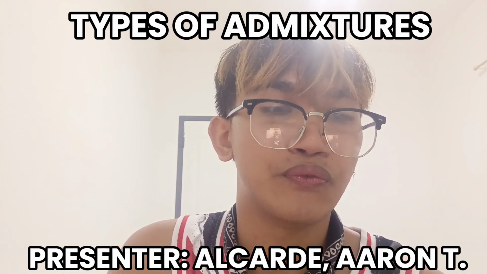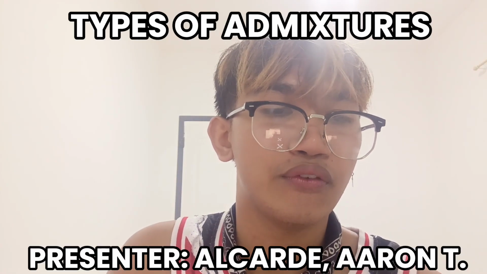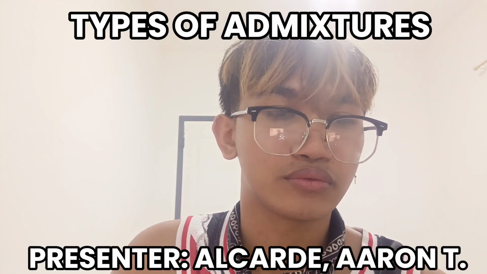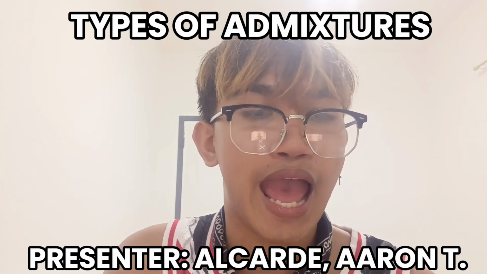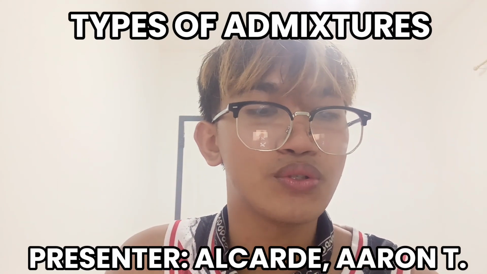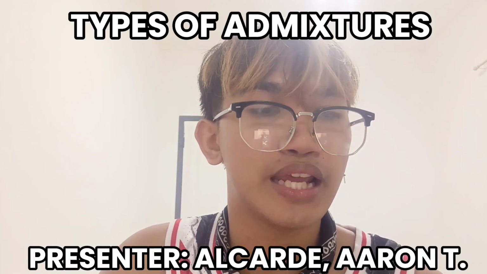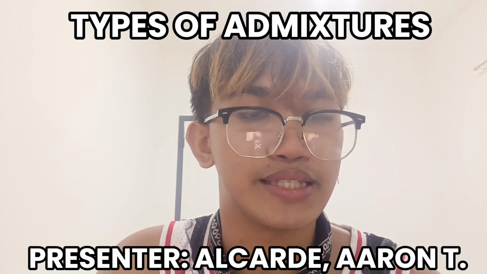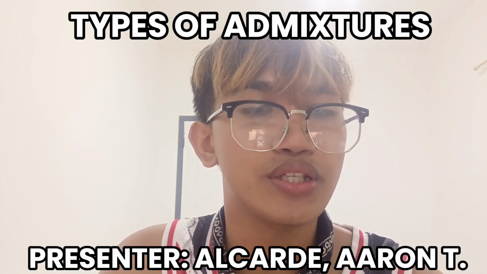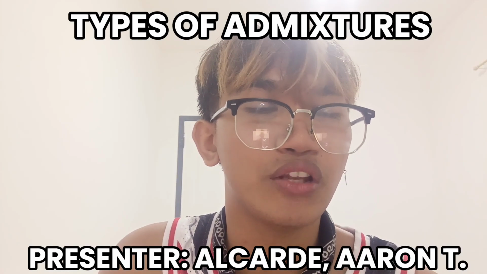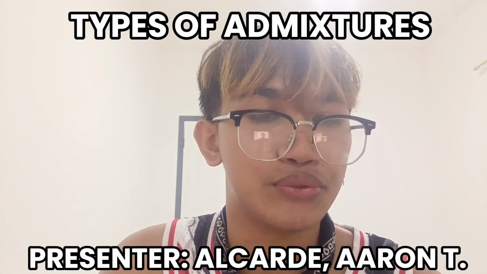Last, we have number 7, the gas forming admixtures. These are also used to prepare lightweight concrete for settlement and bleeding resistance purposes. A small quantity of gas forming admixtures, which is generally about 0.5 to 2% by weight of cement, is used.